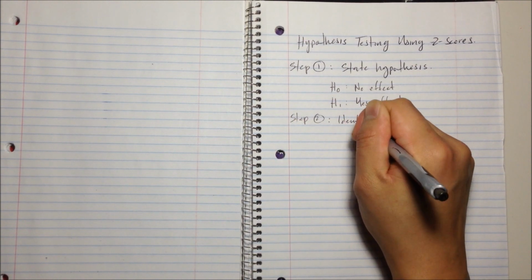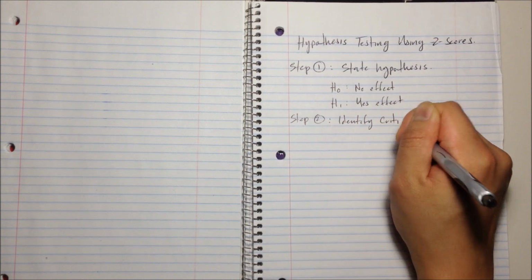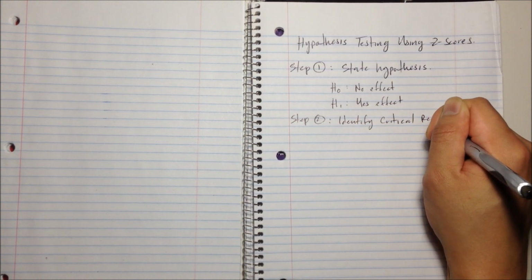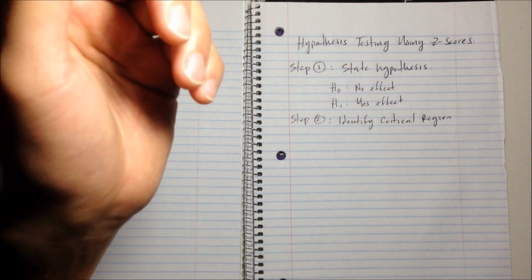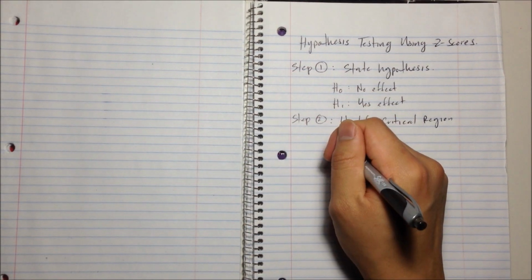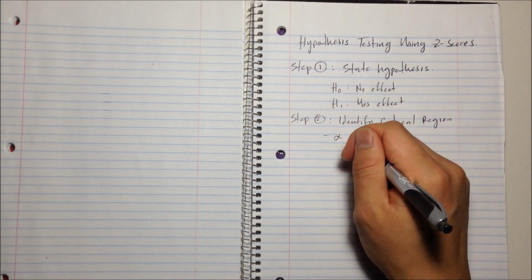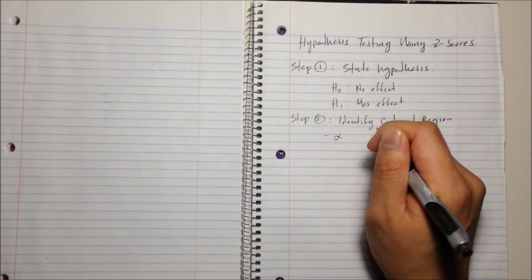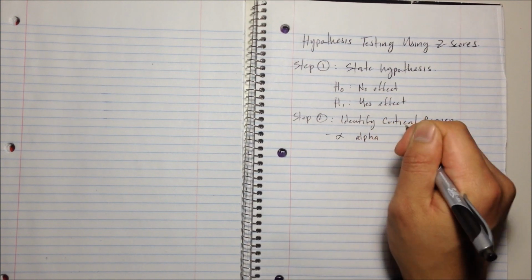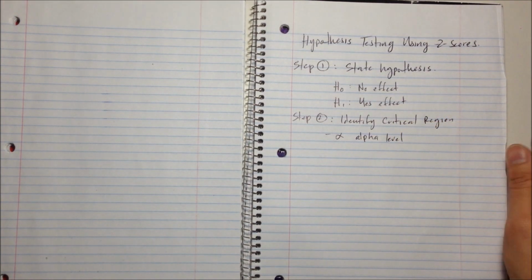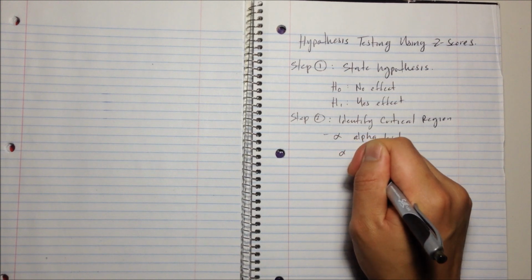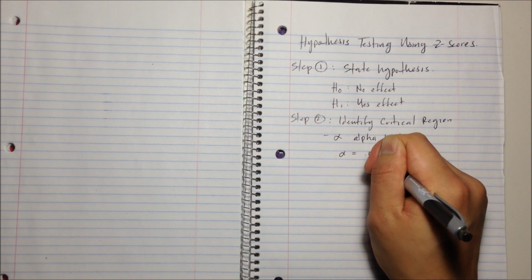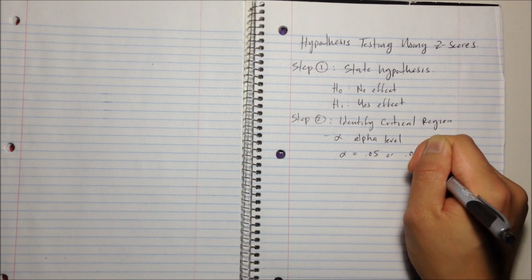identify critical region. Alright? So when you're identifying the critical region, it's important to know two things. First, you need to know, what's my alpha level? And in behavioral science, the alpha level is typically 0.05 or 0.01.